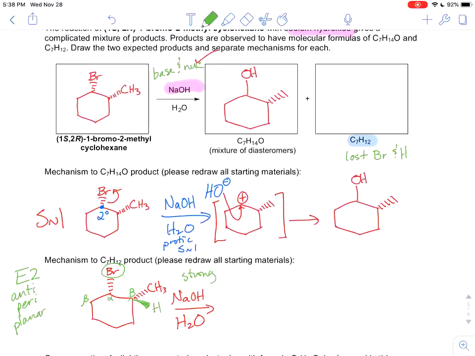So as you can see, we have two options for how it could leave. It could leave with the hydrogen that's over here and trans, or opposite side of the ring to the bromine, or anti-periplanar, or it could leave with this one here. And it's going to go for the tertiary hydrogen because that's going to give the more highly substituted alkene product. So we're going to focus on that proton.